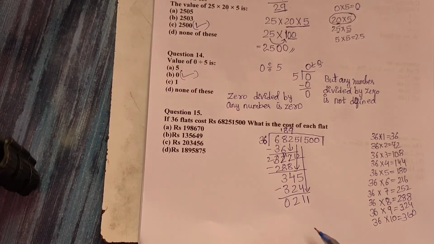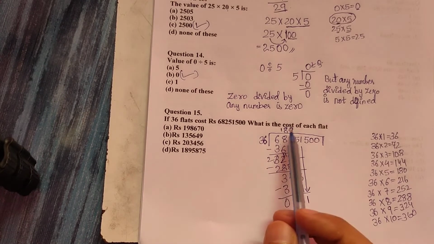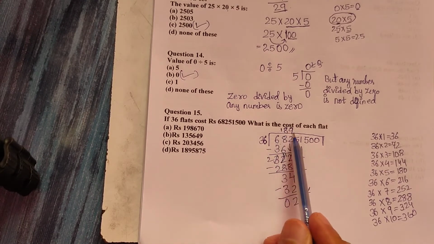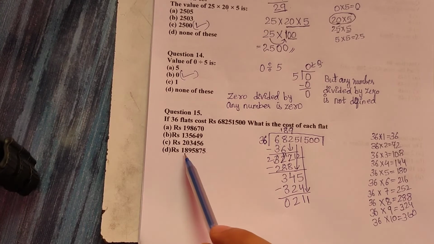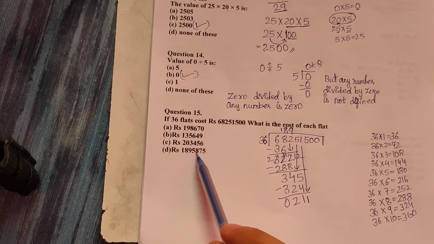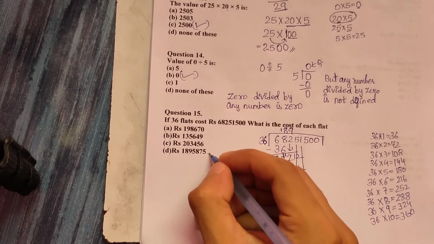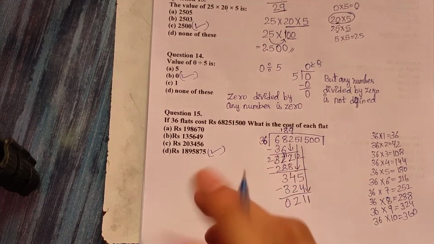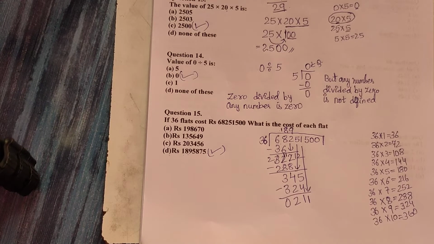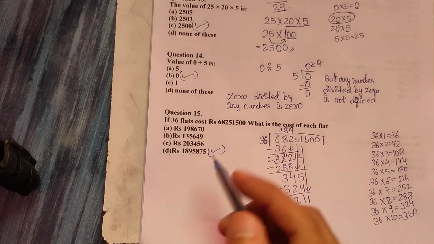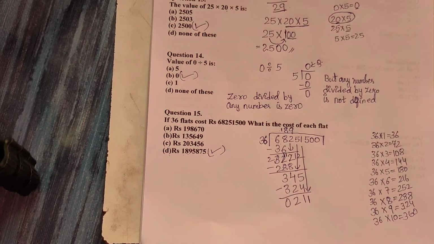If you want to go further, you can go. Else, if you cross-check the options, the initial number 189, only option D has that number, rupees 1895875, right? So you can directly go with option D. If you have two options with a similar initial number, here it's 189, here also you got 189, then go for the further calculation. Else you can directly opt for your answer here.